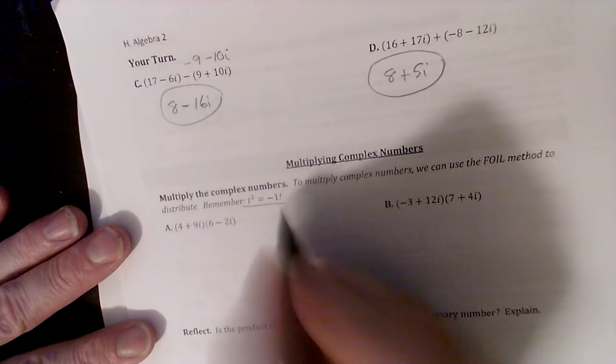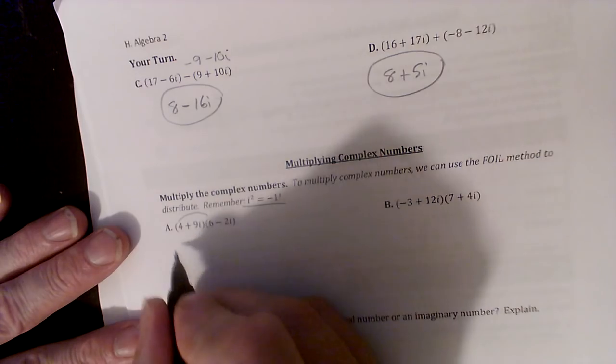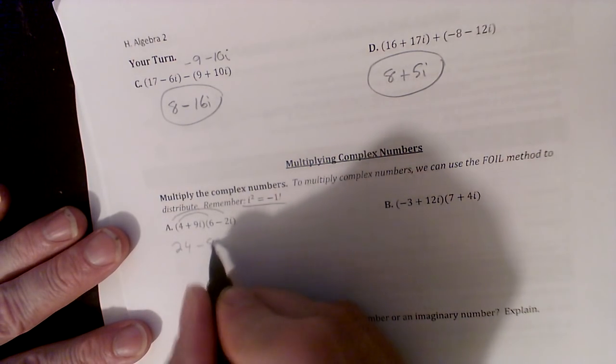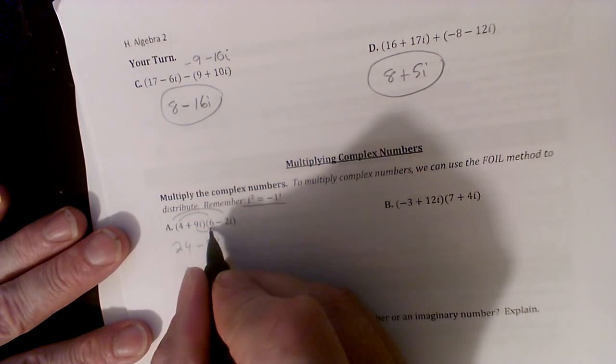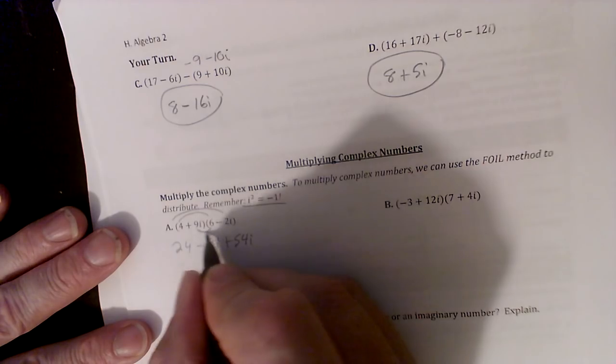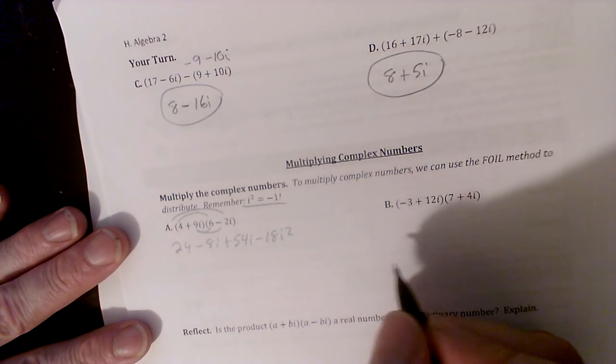I'm going to show you how to multiply complex numbers now, and really the main thing you've got to remember is that i squared is negative 1. So as we distribute through, 4 and 6 is 24. 4 and negative 2i is negative 8i. 9i and 6 is 54i. 9i and negative 2i is negative 18i squared.